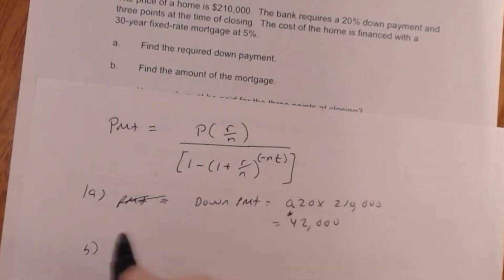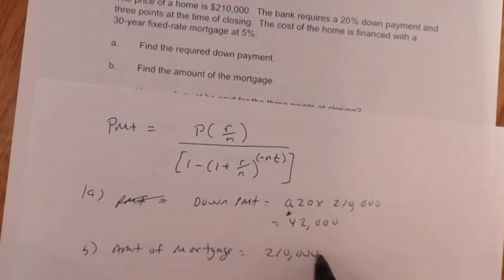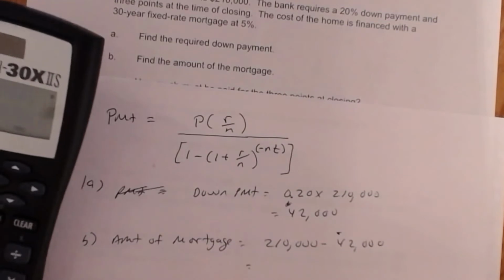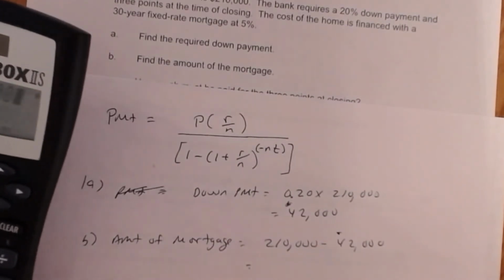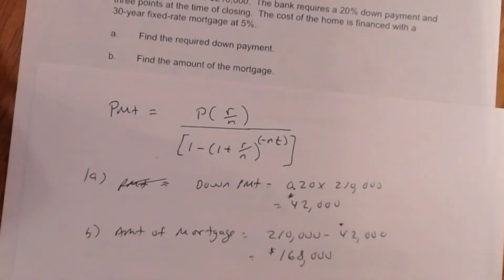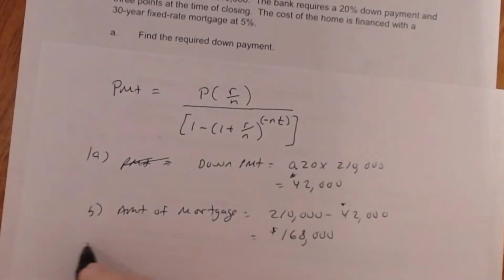So the amount of mortgage, the amount you're going to borrow, will equal $210,000 subtract $42,000, and when you subtract, you're going to get $168,000. So that's how much you're going to borrow. All right, so that's part B. Let's look at part C.